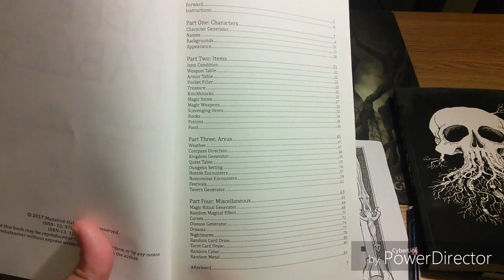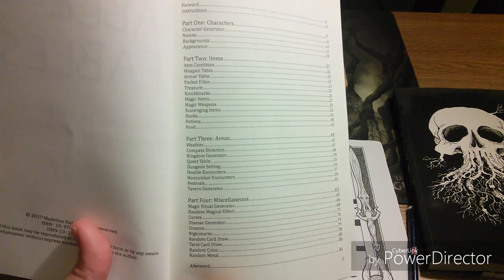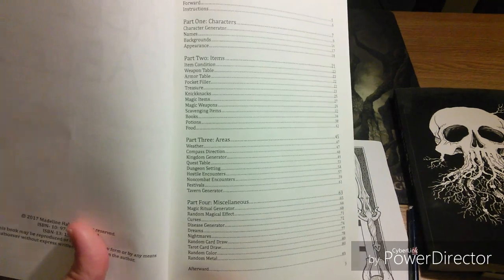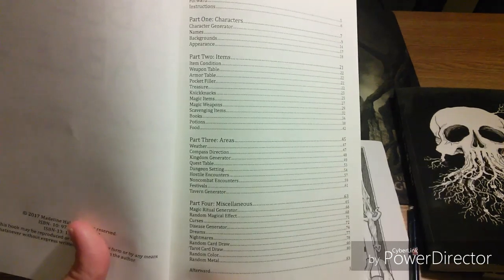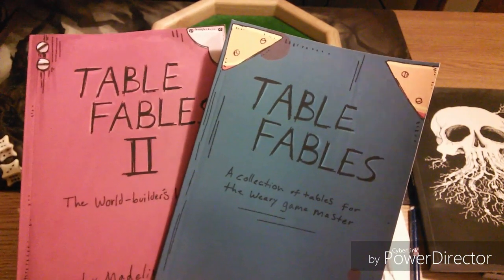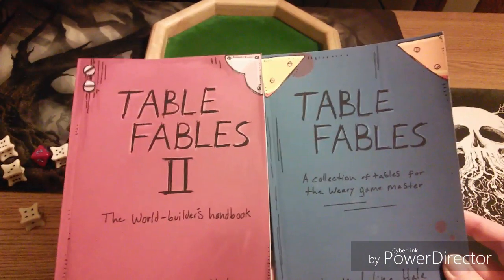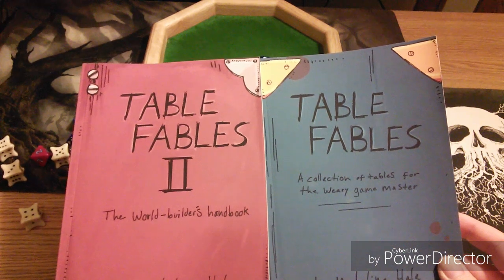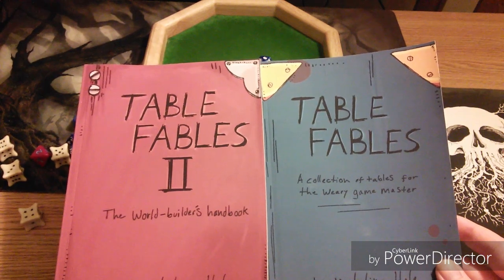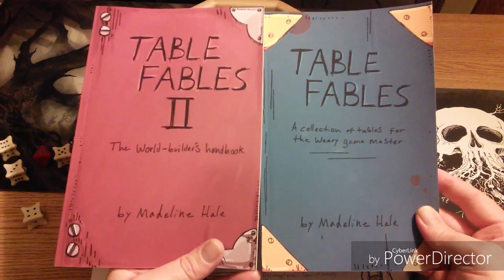Now there are a lot more useful tables to flesh out your character, and that's the main focus of this book compared to the other one, which is more of a world building thing. I found these both really useful because sometimes when the sky's the limit, it's difficult to know how to get off the ground. These books are crammed full of really good ideas, and there's not much guff and empty pages like other books, and these are a nice little size and a good price.